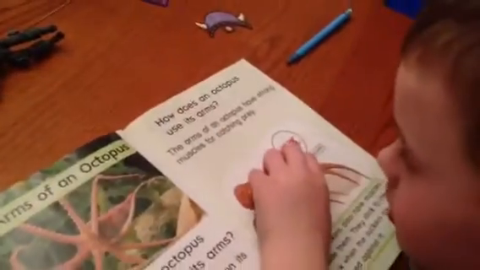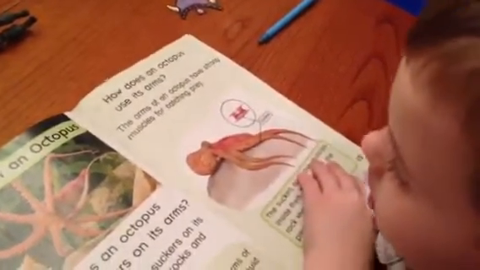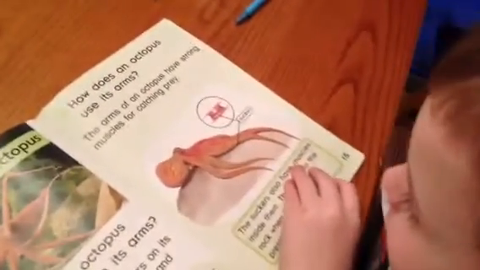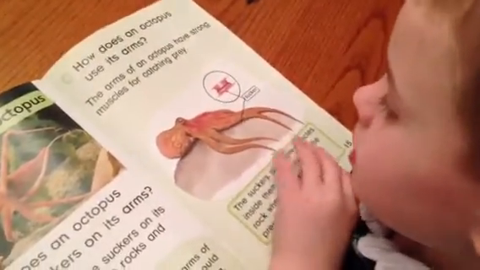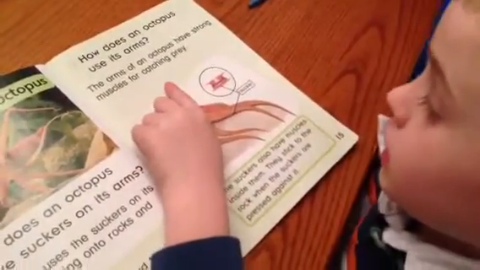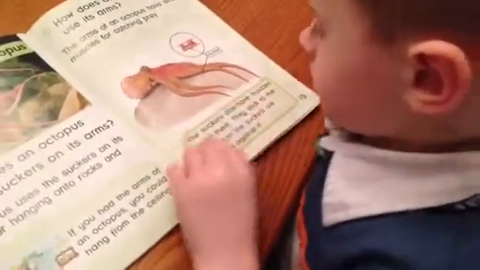How does an octopus use its arms? The arms of an octopus have strong muscles for catching prey. Sucker.